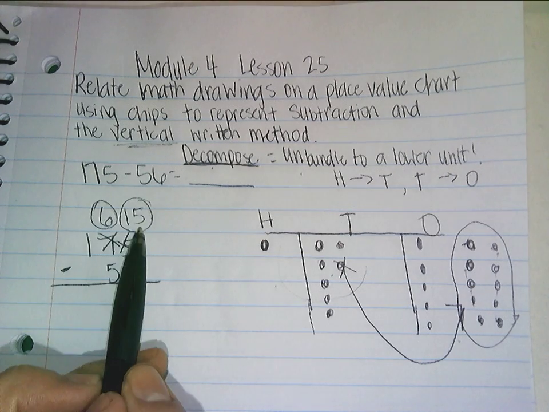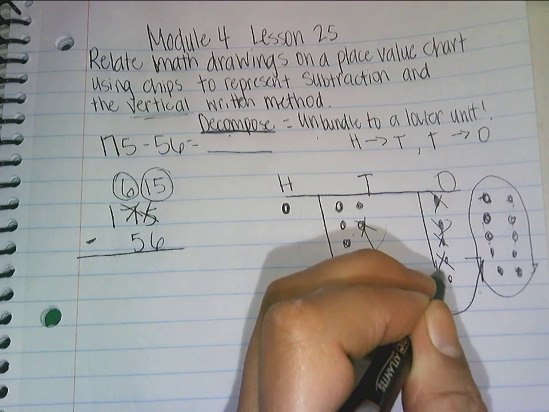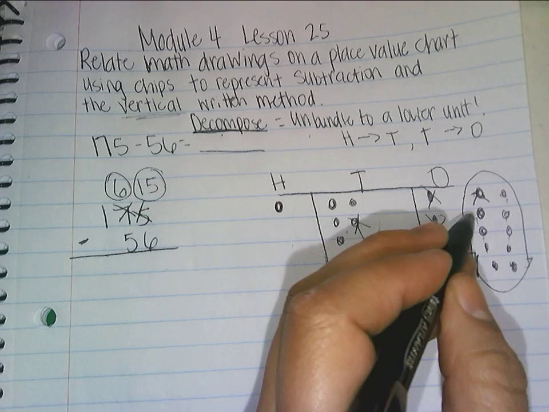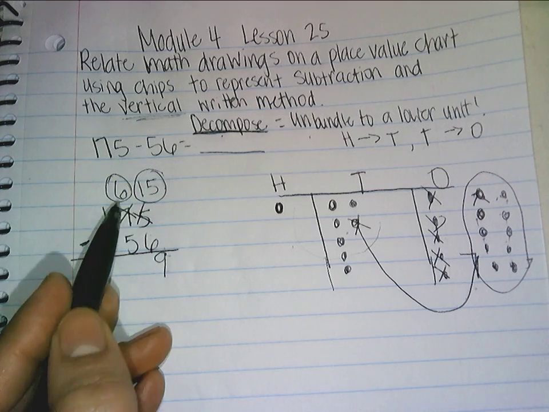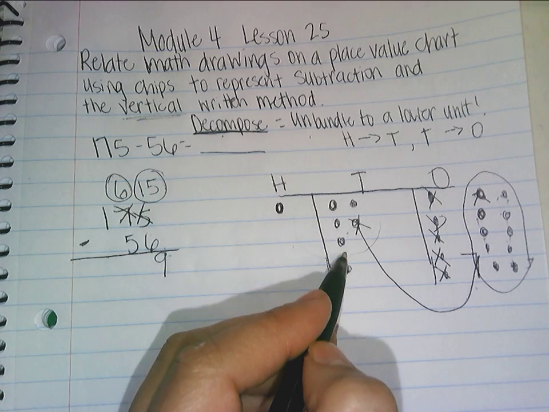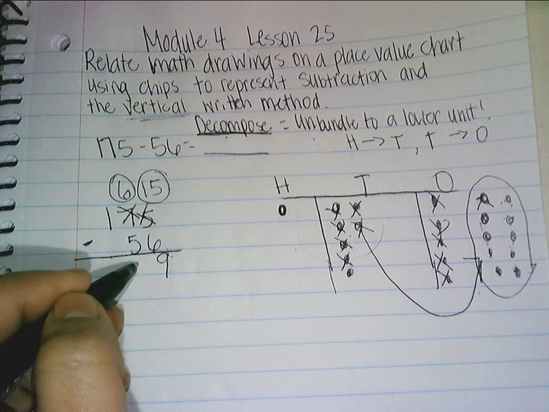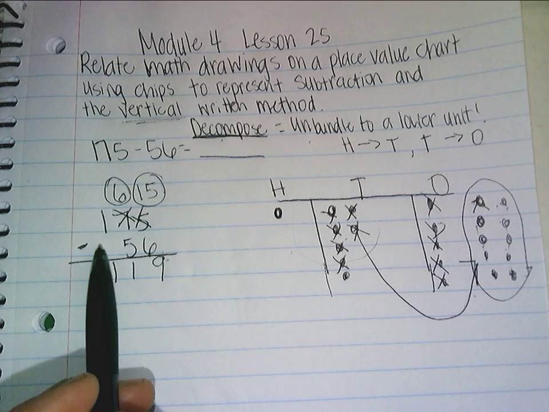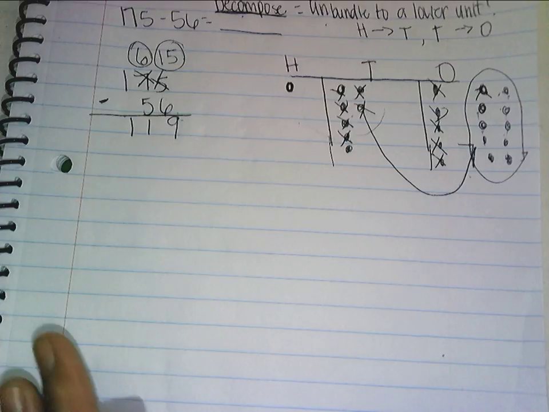So now I have 15, I can subtract 6. 1, 2, 3, 4, 5, 6. 1, 2, 3, 4, 5, 6, 7, 8, 9. 9 left over. 6 minus 5, 1, 2, 3, 4, 5. So the answer is 119, and I'm not subtracting anything in that hundreds. Okay, let's do another equation.